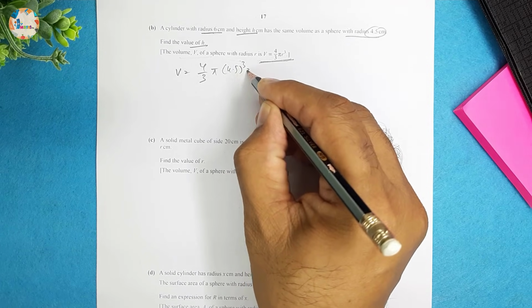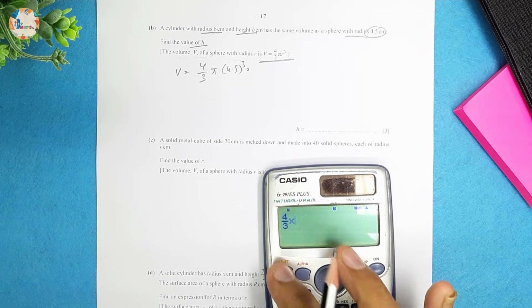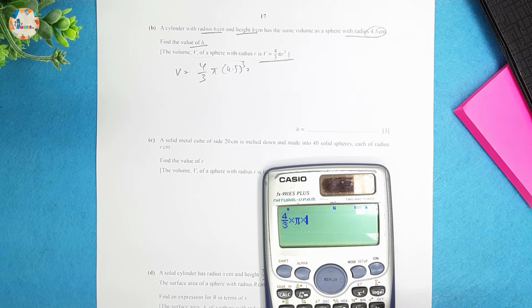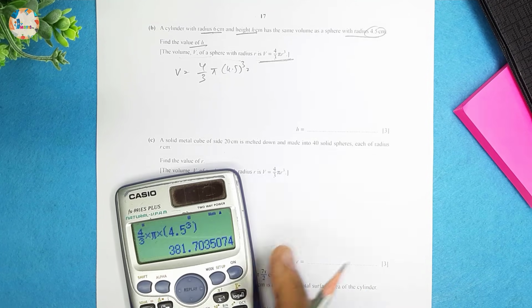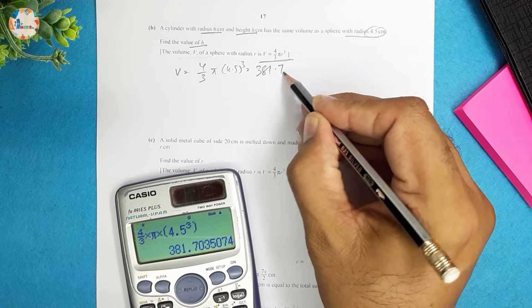4.5 cubed, so this will be 4 over 3 multiplied by pi and multiplied by 4.5 cubed, and this will be equal to 381.70.